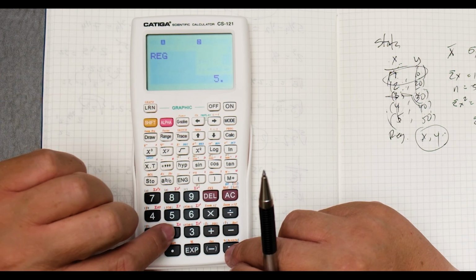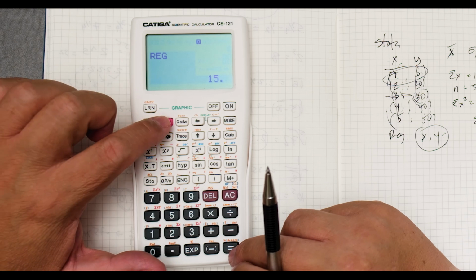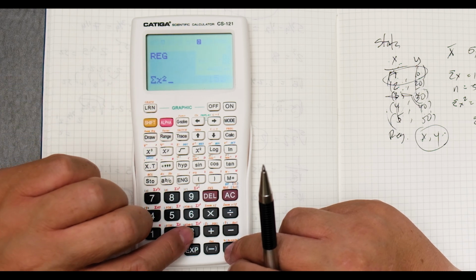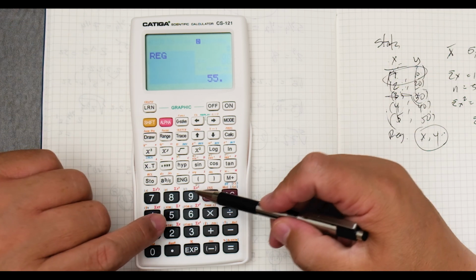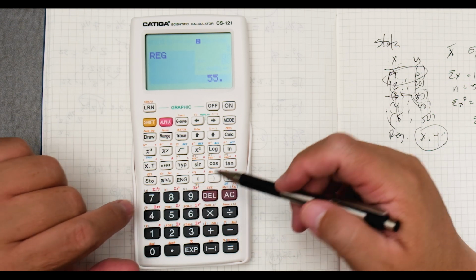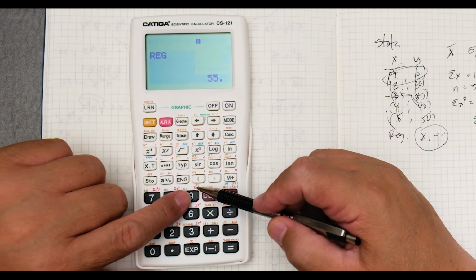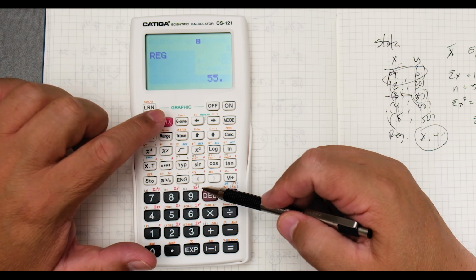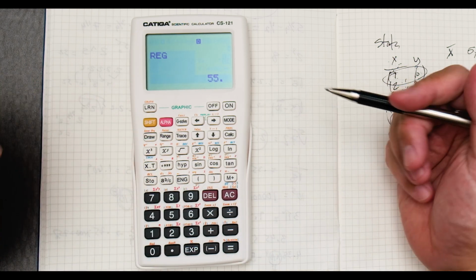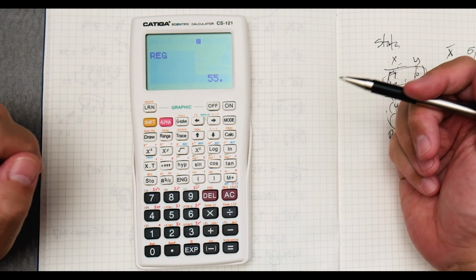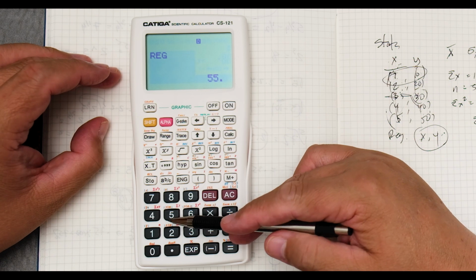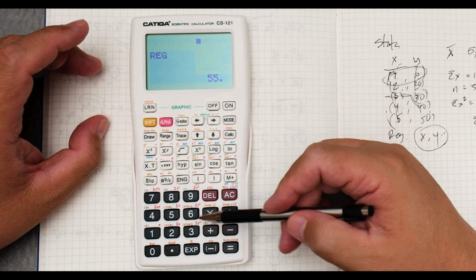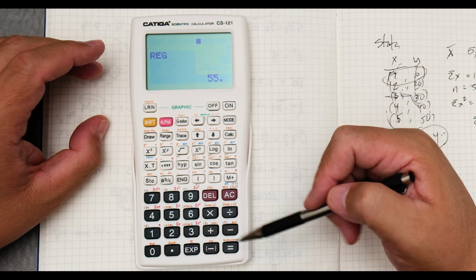And then shift 2 for the sum of x, and then alpha 3 to give you the sum of x squared, 55. I don't know why some of these don't work. If you press the sum of x to the 4th, it doesn't give it to you. It probably is in a different mode. But again, it gives you some features for statistics.